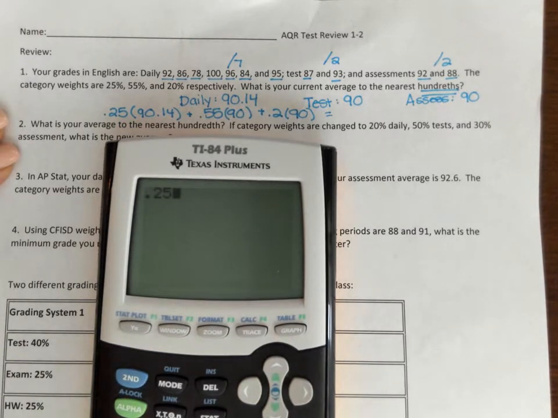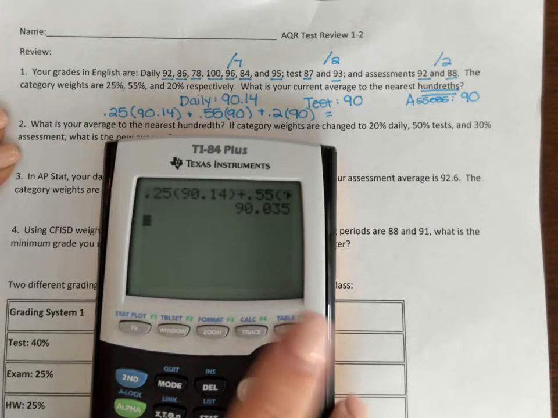Oops, I typed that in wrong. 0.25 times 90.14 plus 0.55 times 90 plus 0.2 times 90.